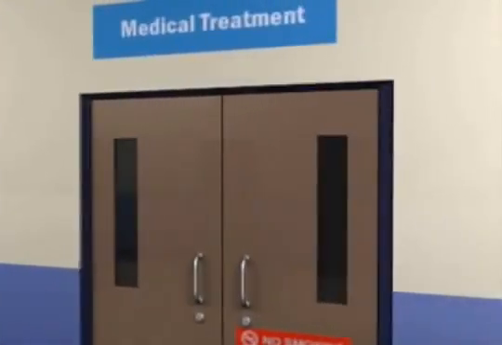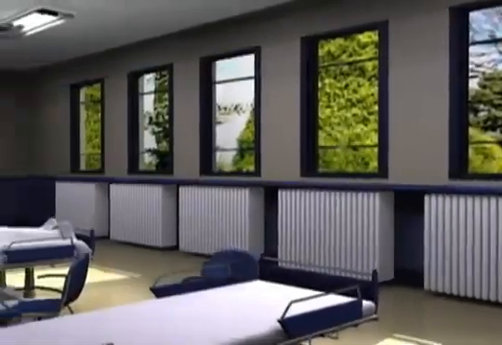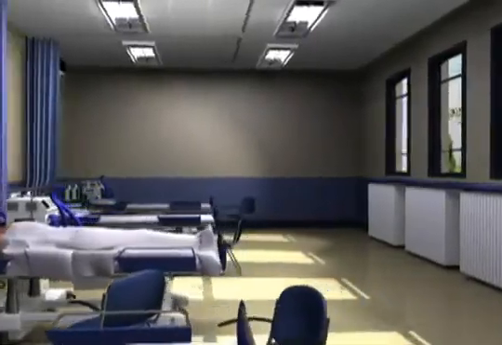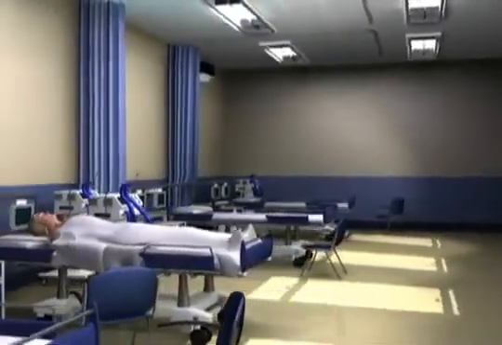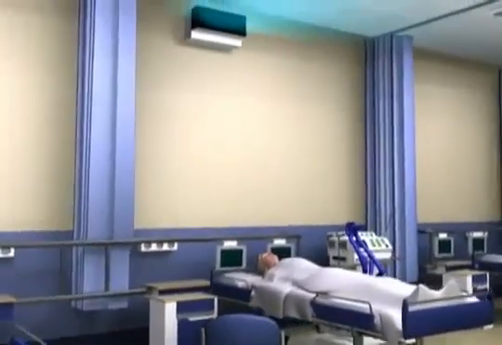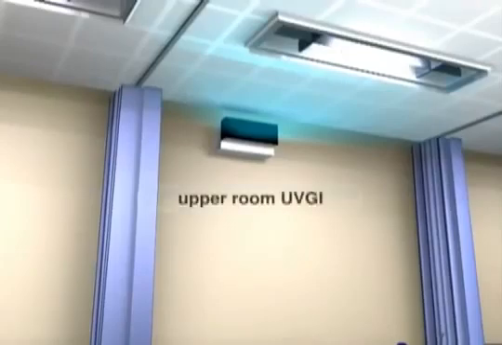Approved remediation of contaminated air spaces is ultraviolet germicidal irradiation, UVGI. The process is already well known and applied worldwide for water purification. So how does UVGI work? UVGI lamps with an armature will be installed at a safe height in the patient room, where it can perform 24 hours a day.